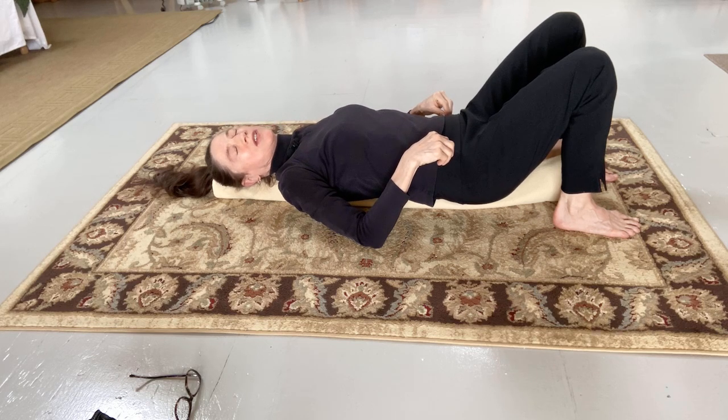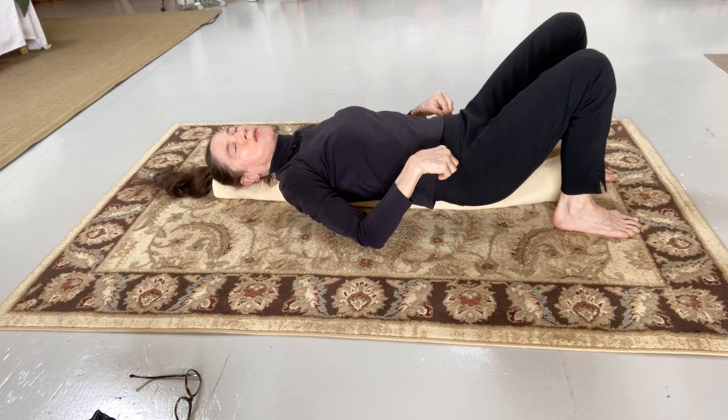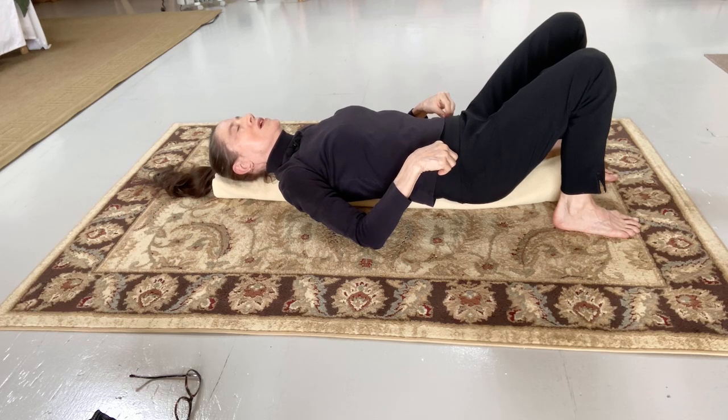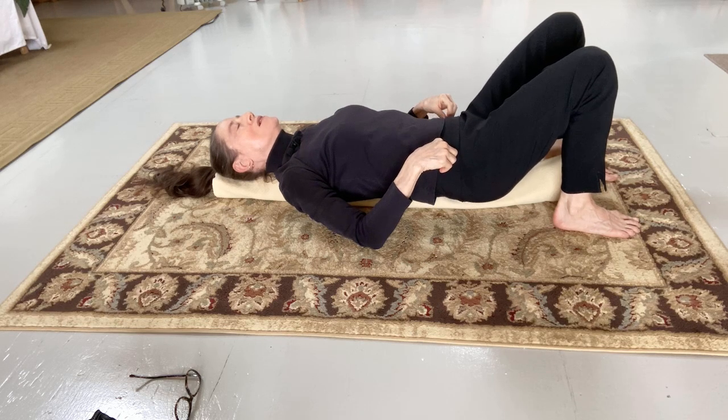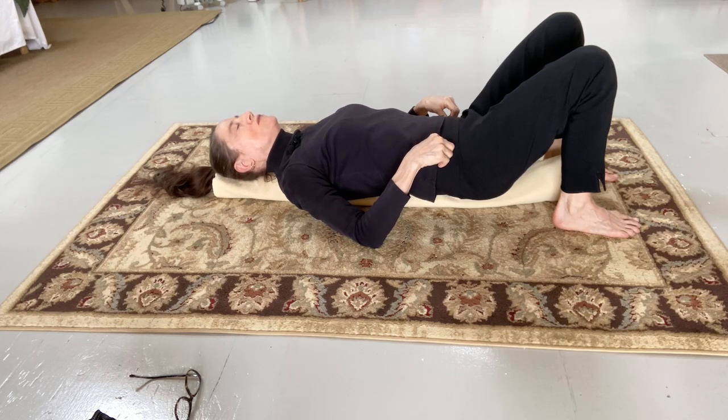Once again, just a tiny movement towards the floor with the right side of the pelvis. Don't go as far as you can go, and come back up to center. Do that one more time on the right and back to center, and then begin with the left. And as you do the left, what's the difference that you notice in the quality of the movement between going to the left and back to center and going to the right and back to center?